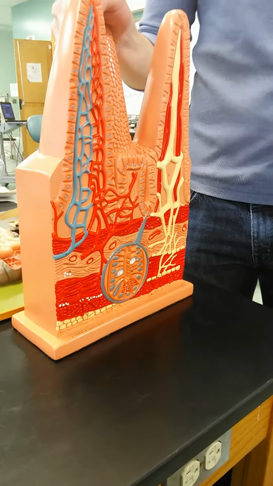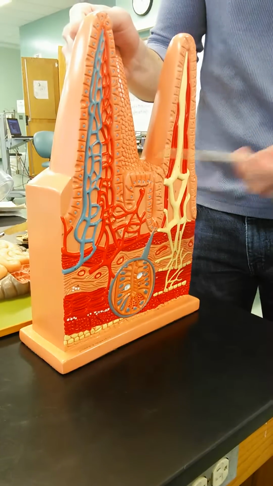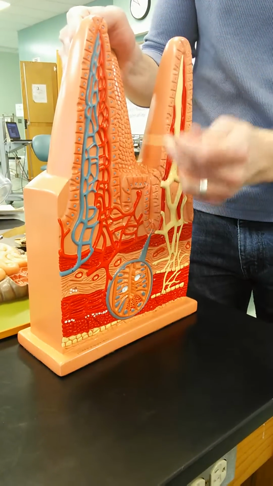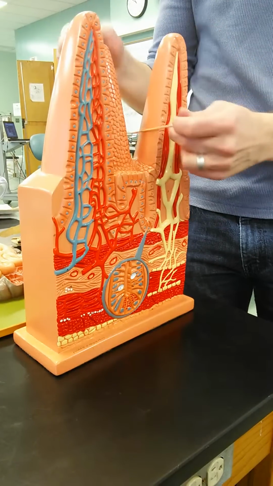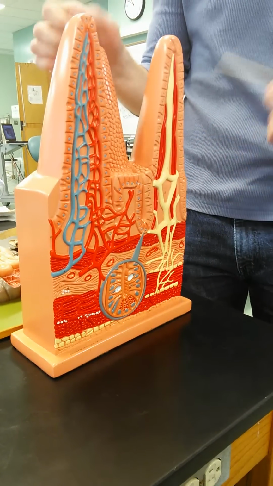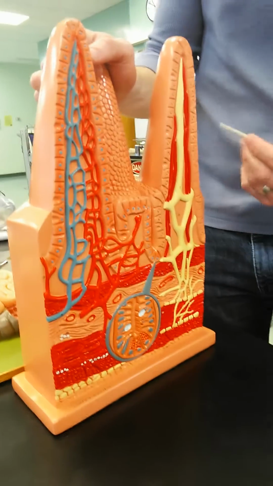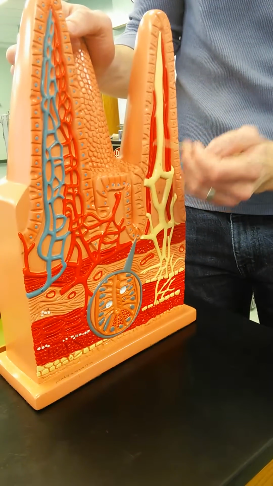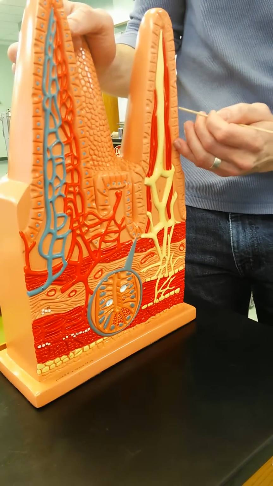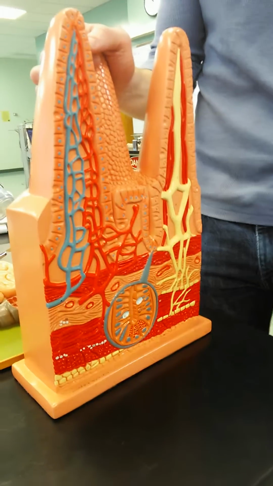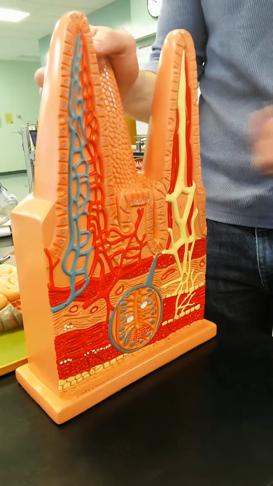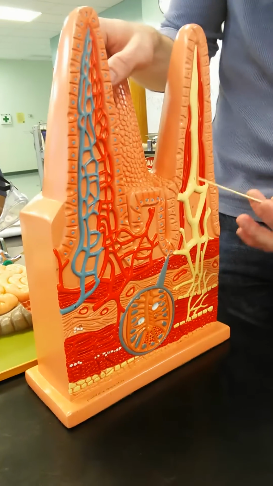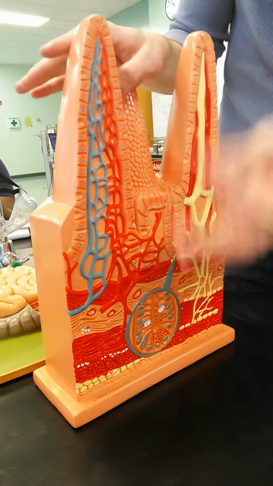So, intestinal villus muscle. Okay, so you can see the villi, right? The villi are one of the elements which increase the surface area of the small intestine. You can see the simple columnar epithelial cells, and they're actually microvilli. If we're talking about the small intestine, this should be the brush border. All right, so different layers here.